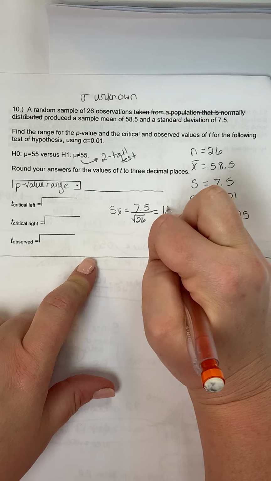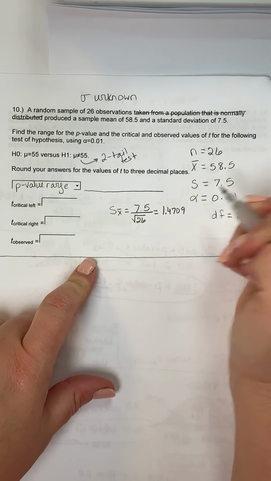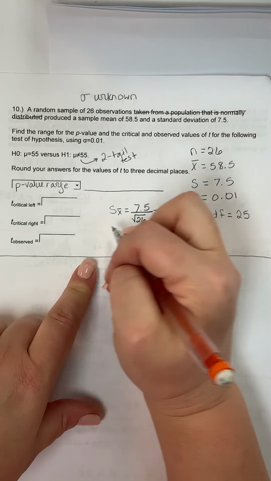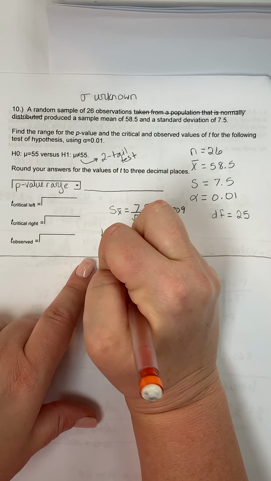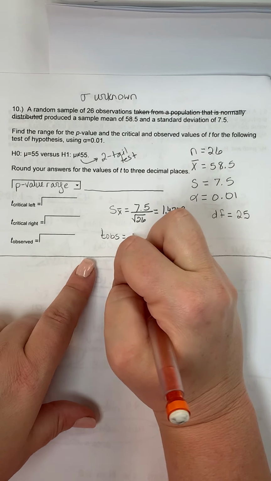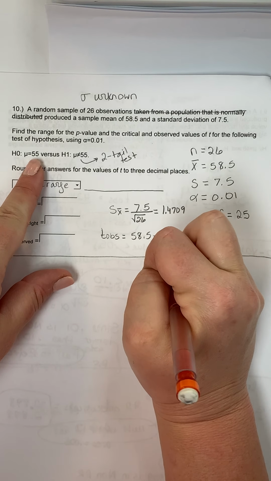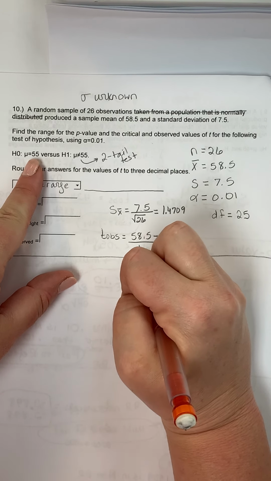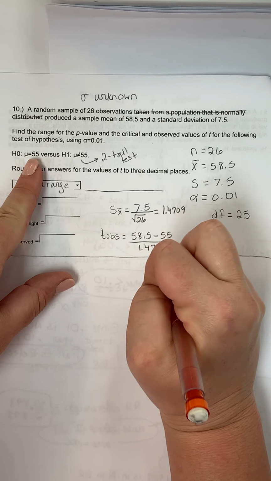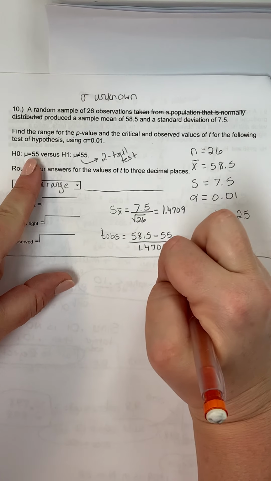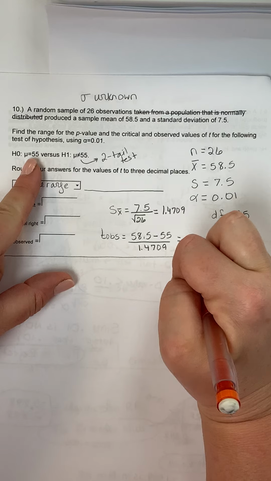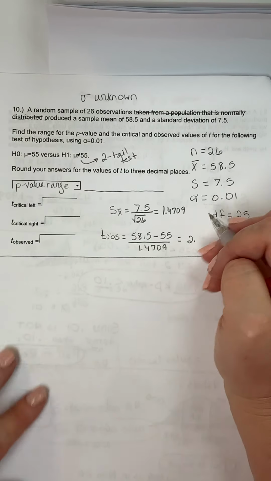We'll take that out to 4 decimal places. There we go. And we will find our t observed. That's going to be X bar minus mu, that's by your null, divided by S of X bar. That gives us a t observed of 2.380.